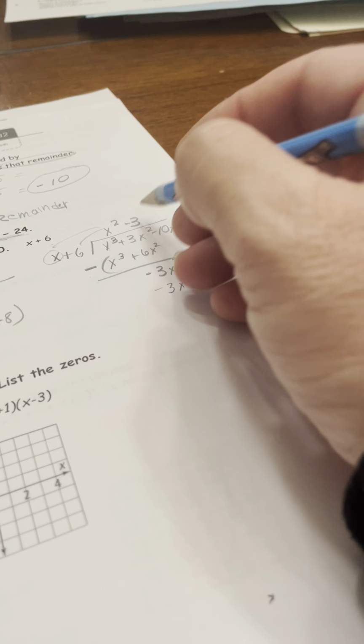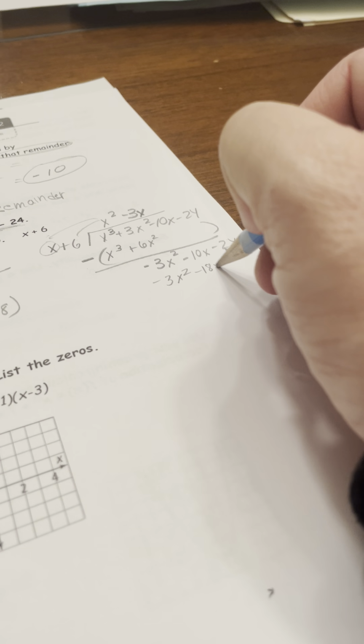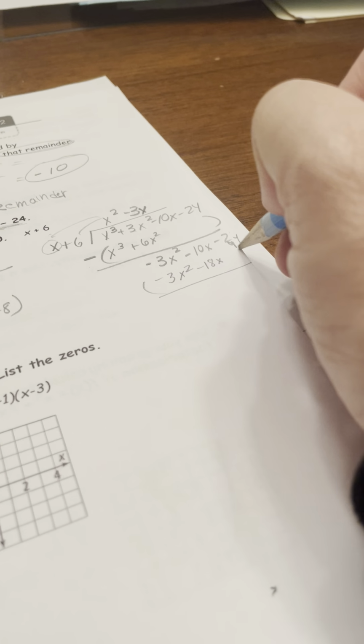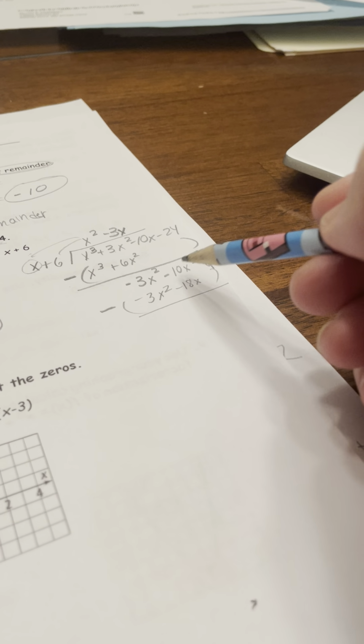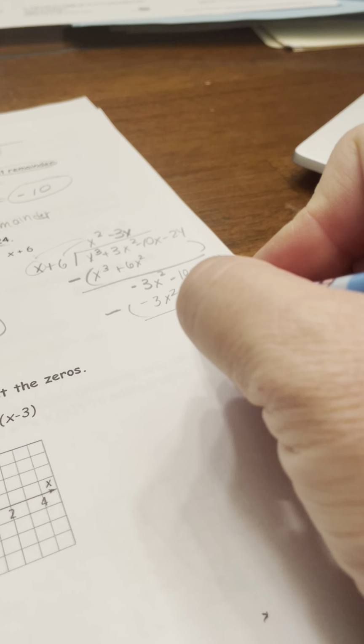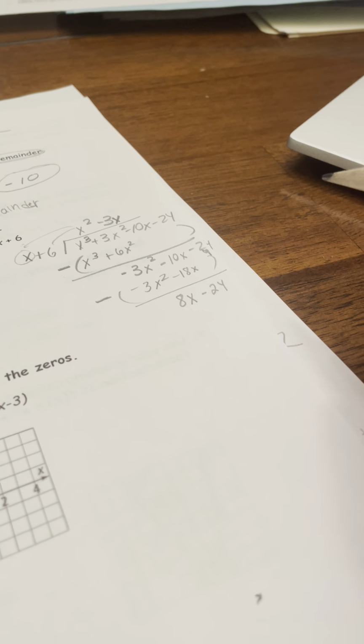What did I do? Oh, this is an x with it. So this is 3x squared, this is 18x. And again, I'm subtracting. So those first terms are gone. Negative 10 minus negative 18 is plus 18, so 8x minus 24.